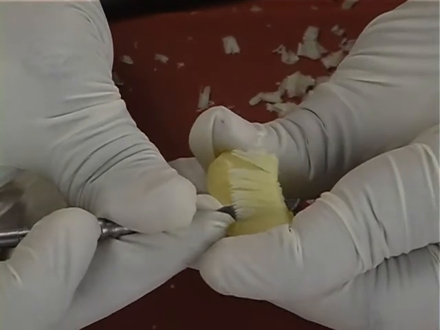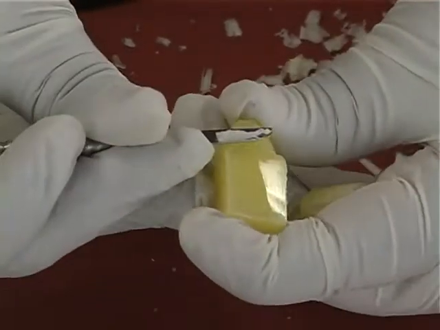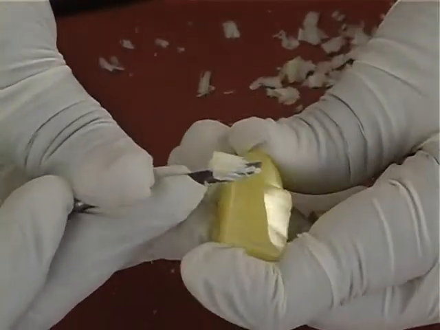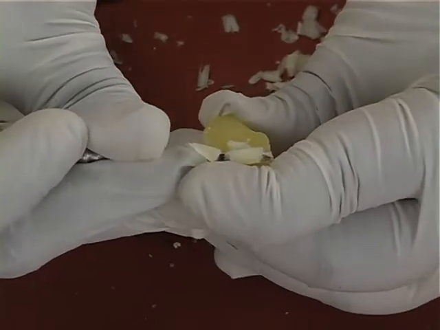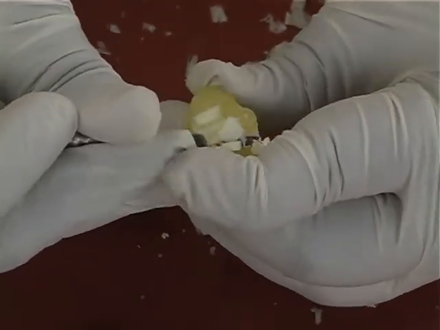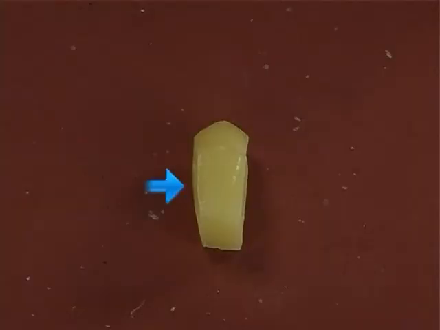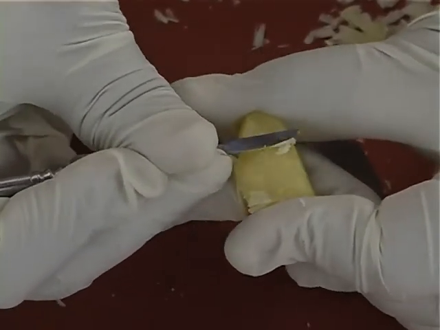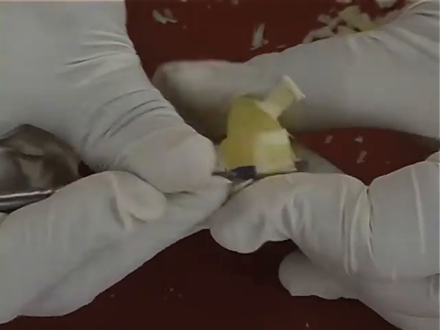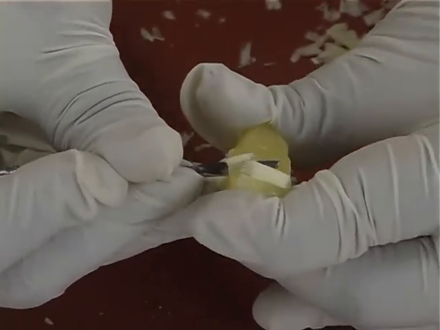Then the proximal surface of the root is carved by slowly removing the wax from the cervical line up to the apical end. This is how a completed proximal root outline should be on one side. Next, the other proximal surface of the root is carved in a similar way by slowly removing the wax from the cervical line up to the apical end.